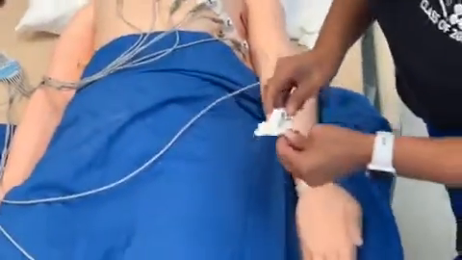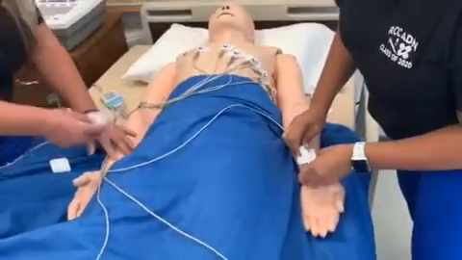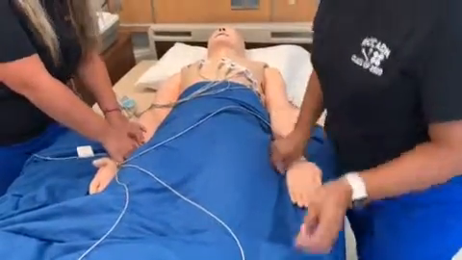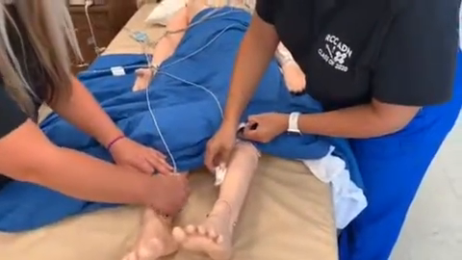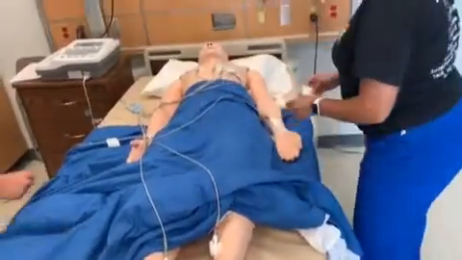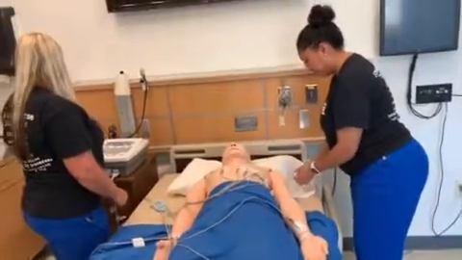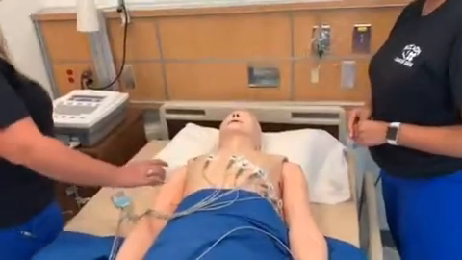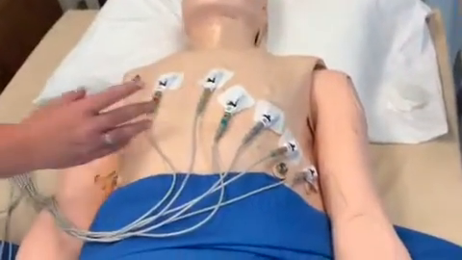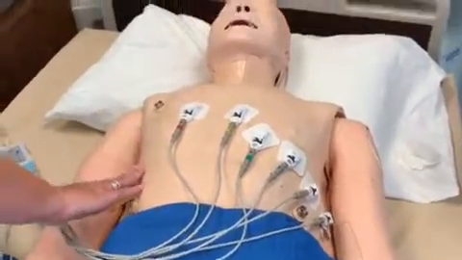And now we have the limbs. We're going to do left arm, right arm, right leg, left leg. And then there is also something called a right-sided 12-lead EKG, and it's just V3, 4, 5, and 6. It's just going to be mirrored to the right side.